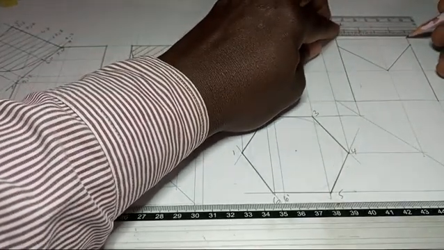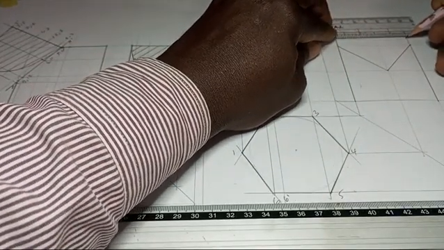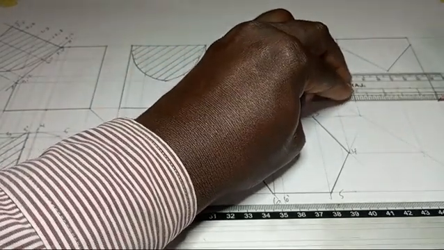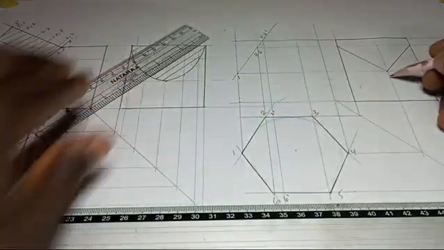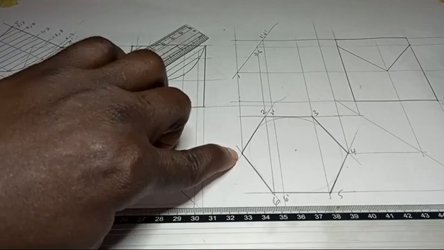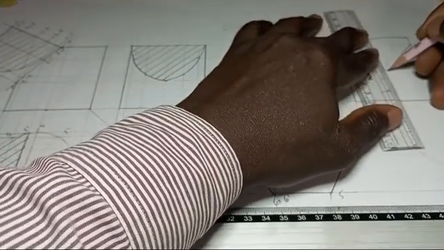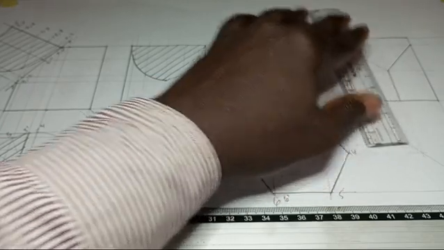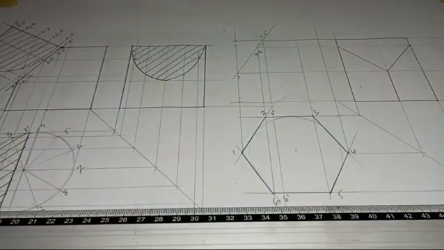Connect the top with a horizontal line. Then the bottom with a horizontal line. Now take note, this edge is representing this corner, so you have to see it. You have to make it a thick line. Like that. So that is that.